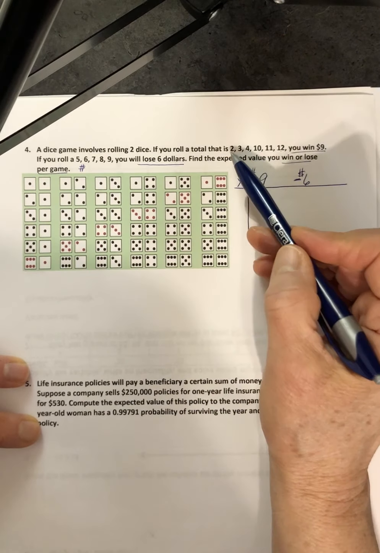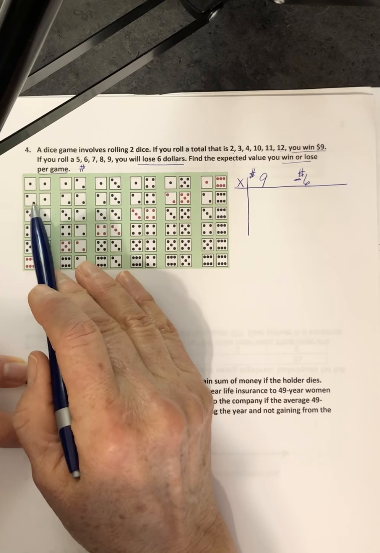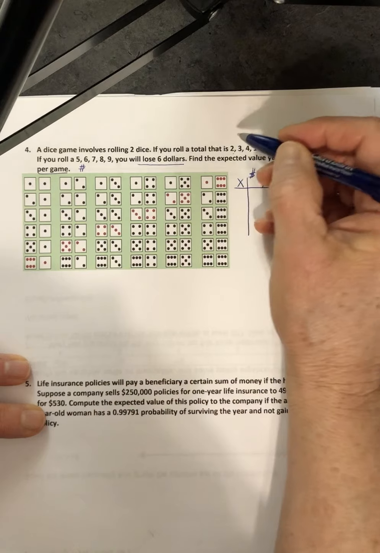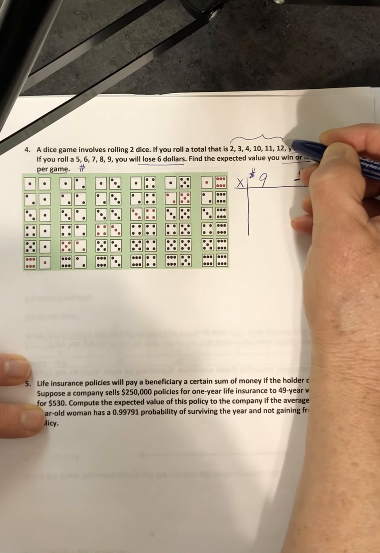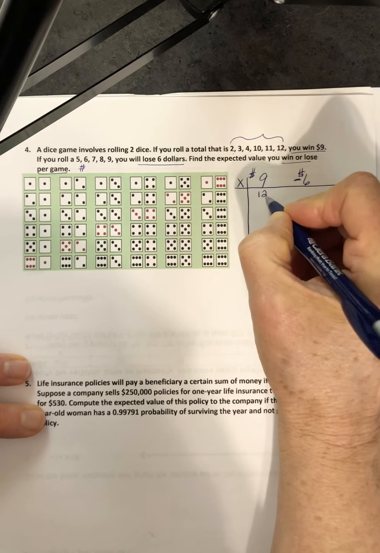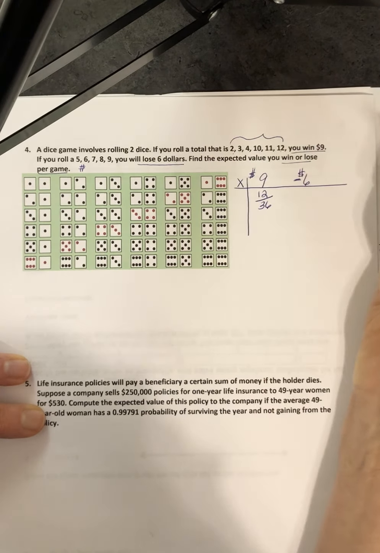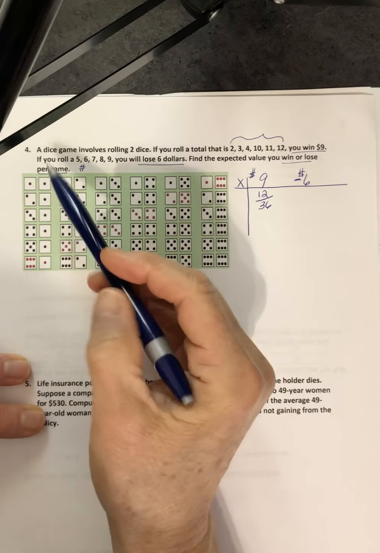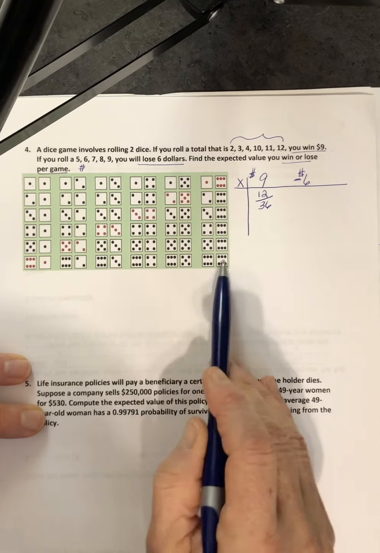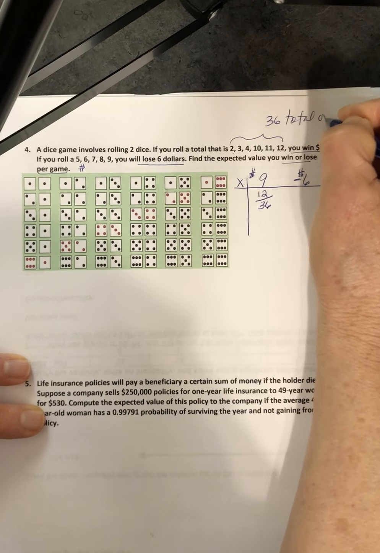So if you count, it's nice to have the picture here. The total number of rolls, there's only one way to get a 2. There are 2 ways to get a 3. So if you count all those up, all these outcomes, looking at the picture, there are 12 ways to earn $9, and there are 36 outcomes. 1, 2, 3, 4, 5, 6. 1, 2, 3, 4, 5, 6. So there are 36 total outcomes.